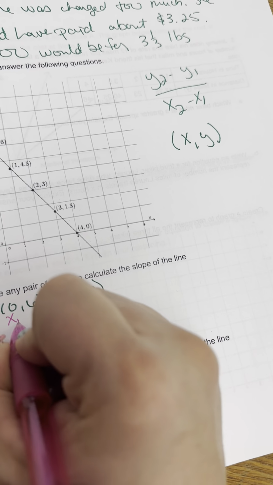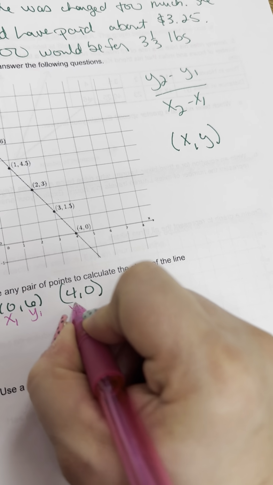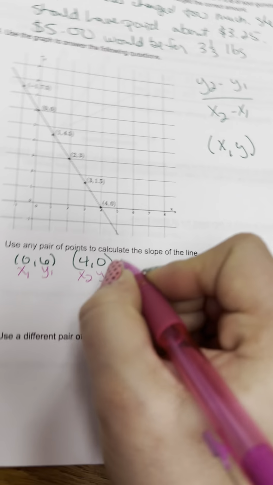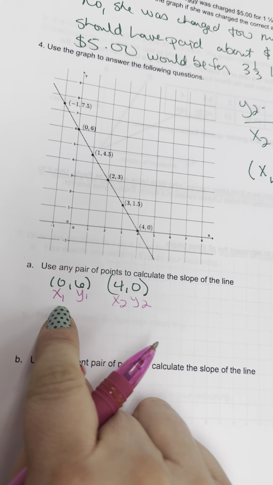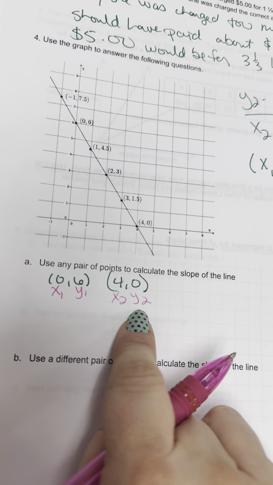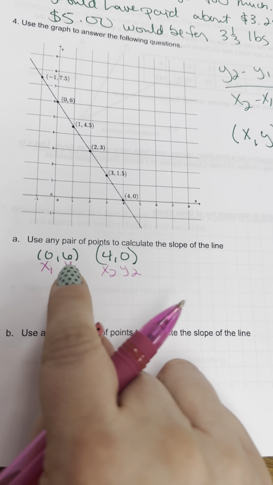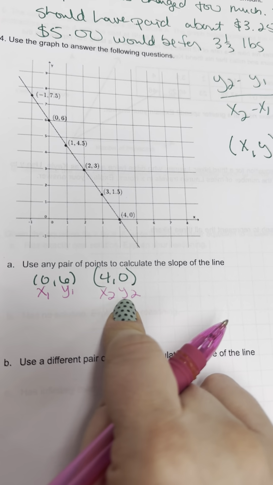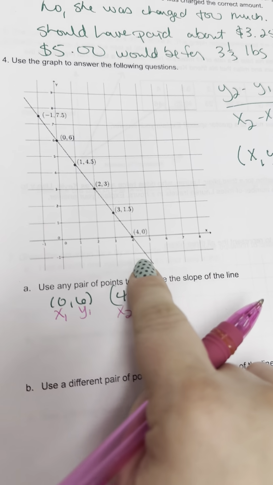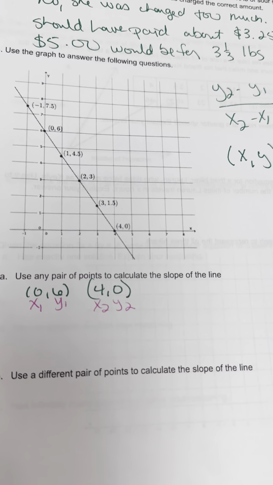So this is my x1, y1. This is my x2, y2. Simply because this is my first ordered pair, that's my second ordered pair. This is the first x, that's the second x. This is the first y, that's the second y. Simply because that's how it goes from left to right.